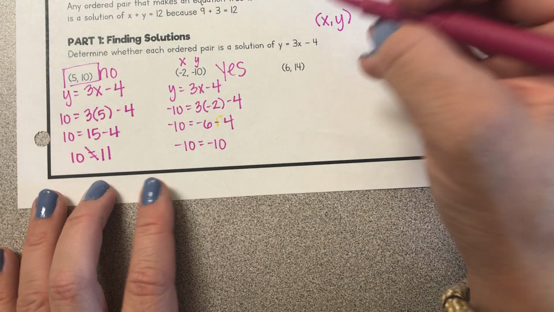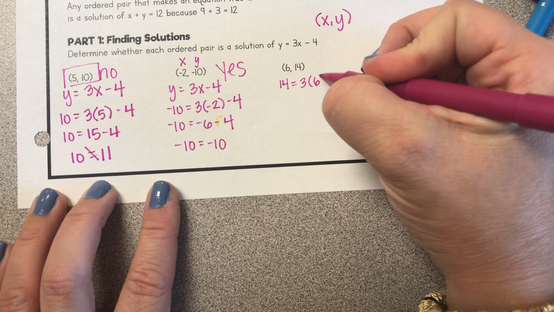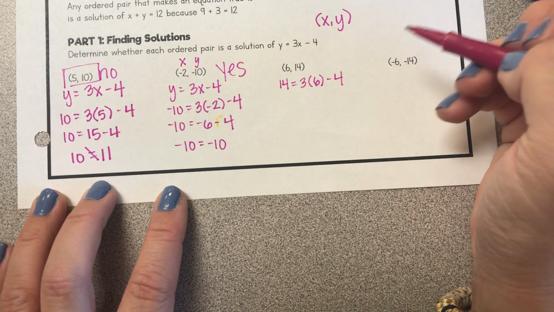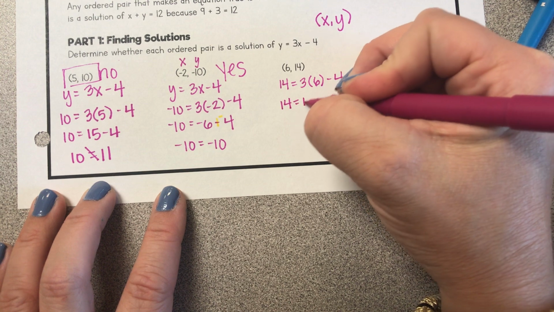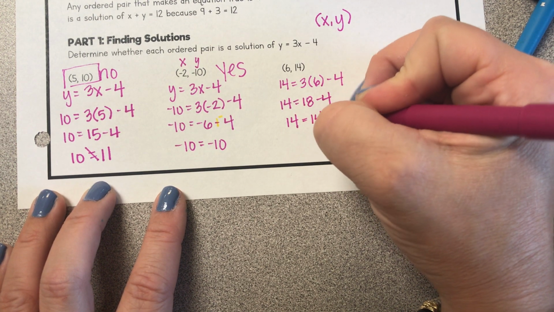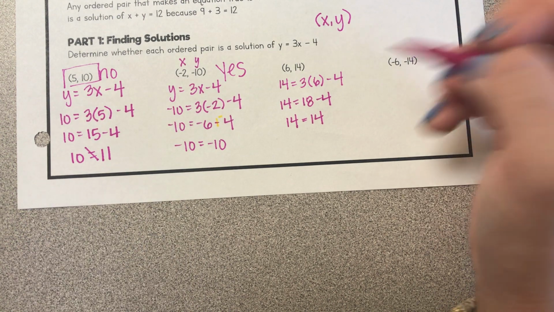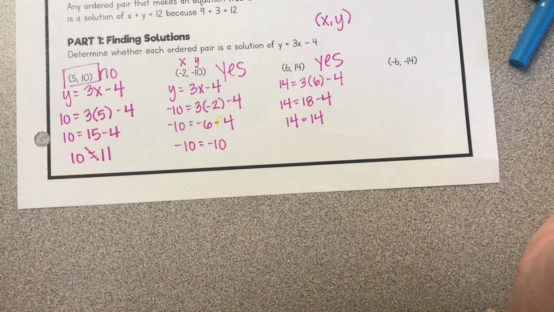Okay, look at the next one. We have 14 equals 3 times 6 minus 4, right? I got that from 3x minus 4. So 14 equals 18 minus 4. What's 18 minus 4? 14. So 14 equals 14. So this is also a solution.